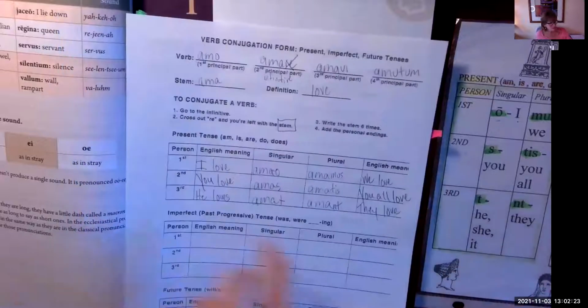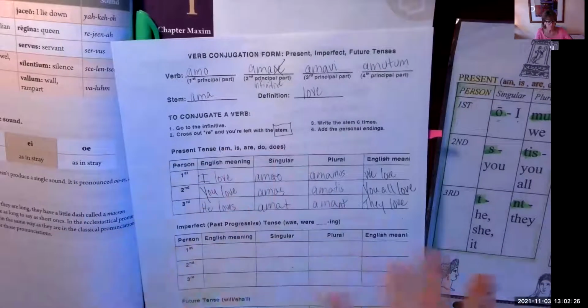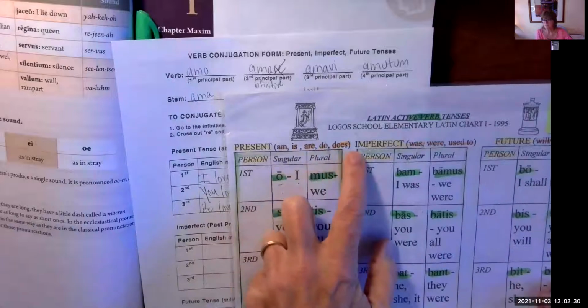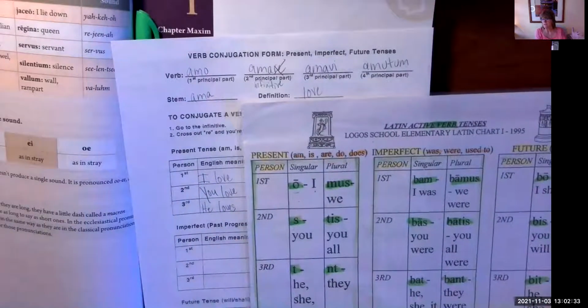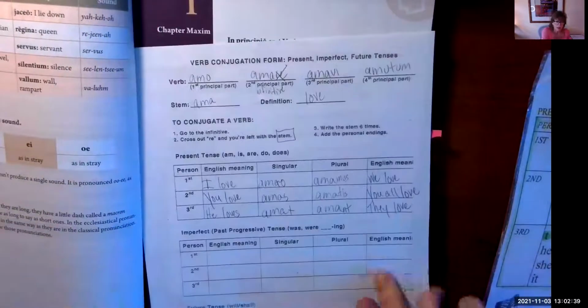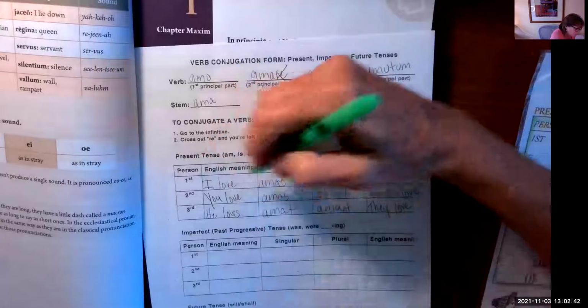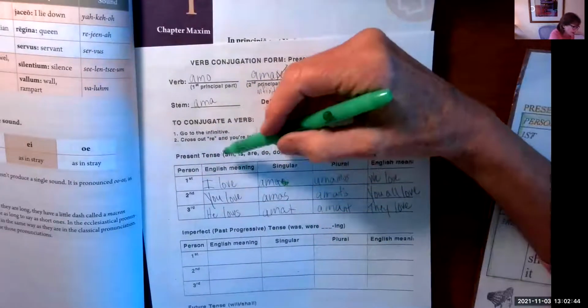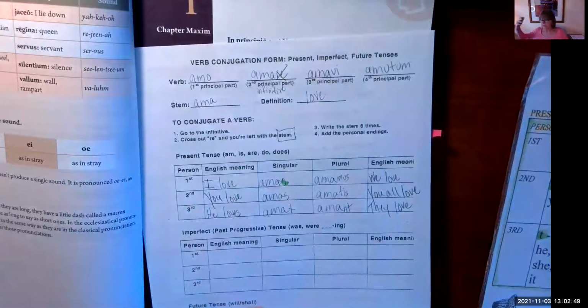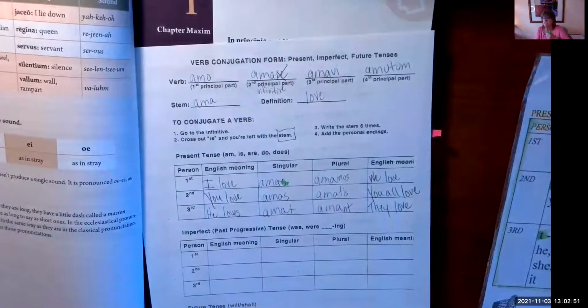Now, you can see up here we have some helping verbs. On my sheet, they're orange. Am, is, are, do, does. So they're written there because there's many different ways to translate these. We can translate it in I love, I am loving, I do love. Am is a progressive and do is emphatic. I do love Latin. Okay? So do and does are emphatic.